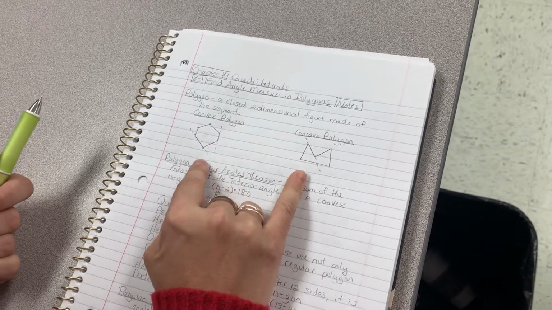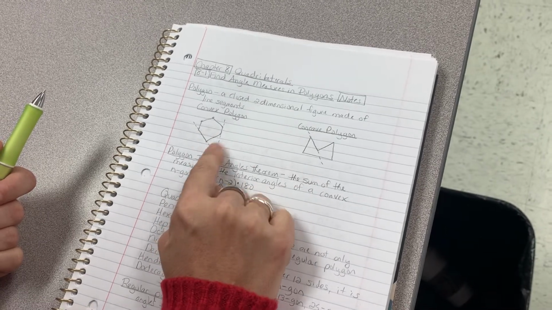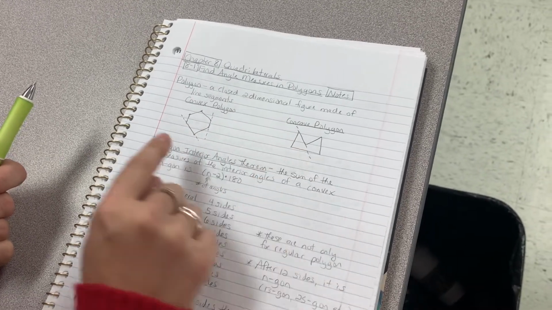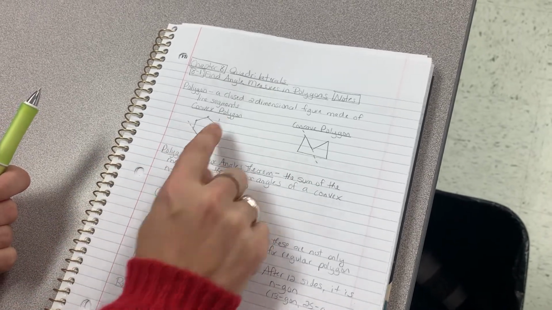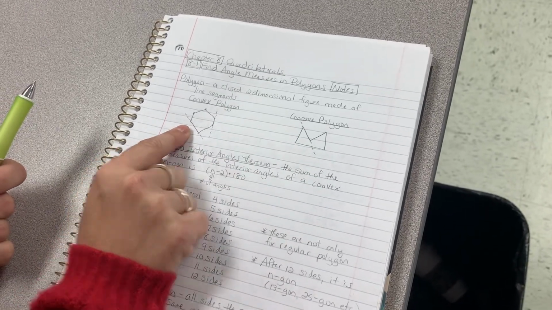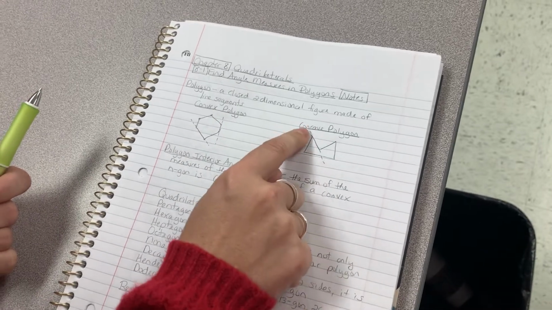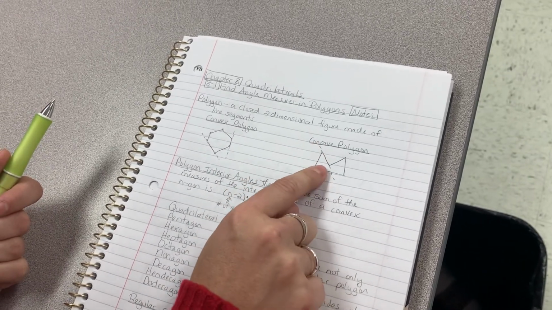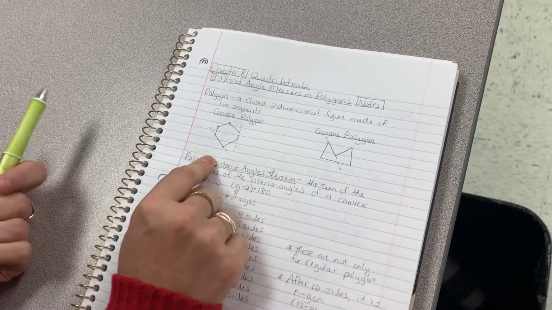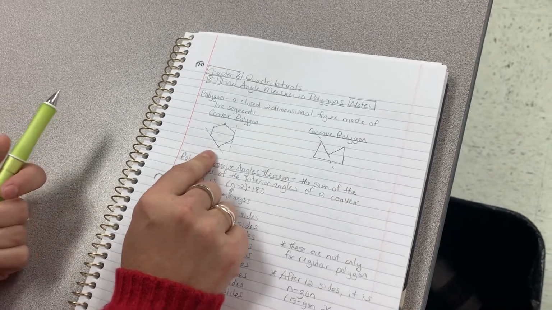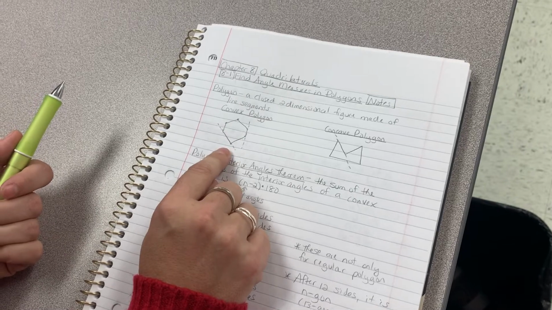There is a difference between two different kinds of polygons, the convex polygon and the concave polygon. The convex polygon, if you extend any of these lines, it will not go through the middle of the figure. A concave polygon, if you extend any of the lines, one of them might go through the middle. Concave does exist. Of course, convex also, but convex is what we're going to be concentrating on in this chapter.